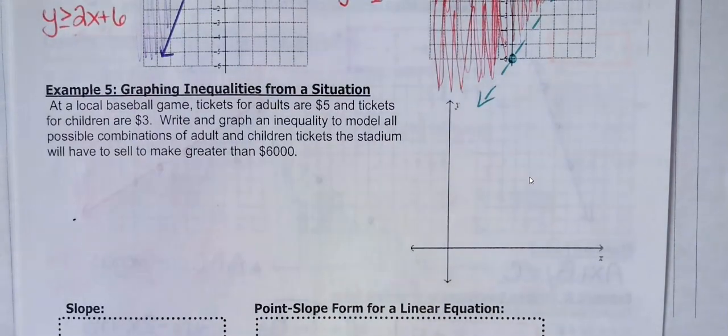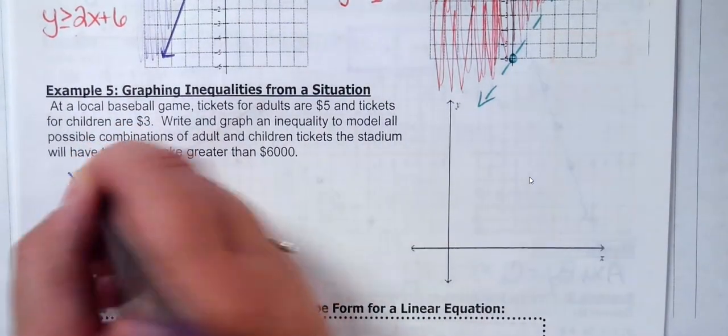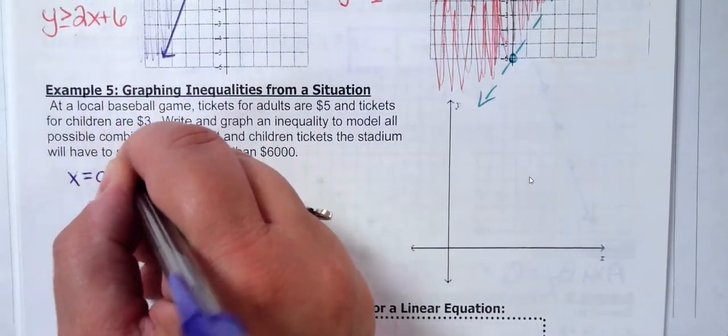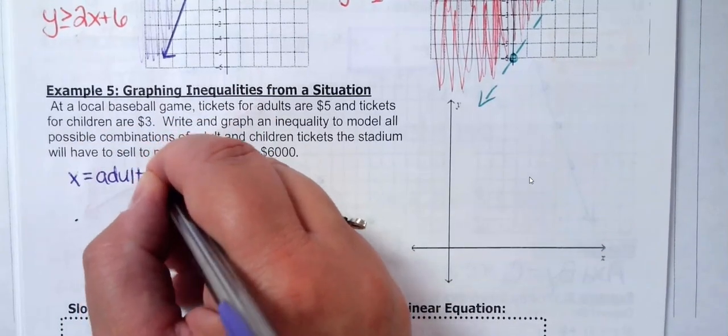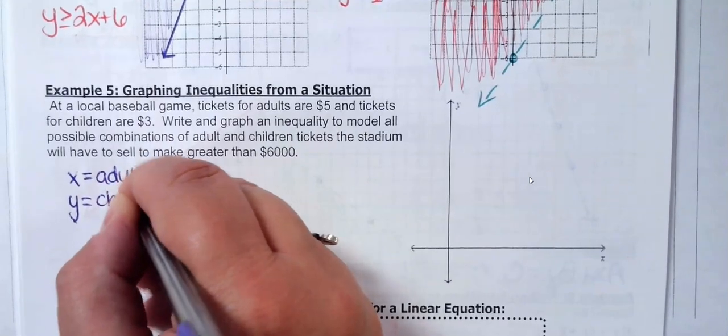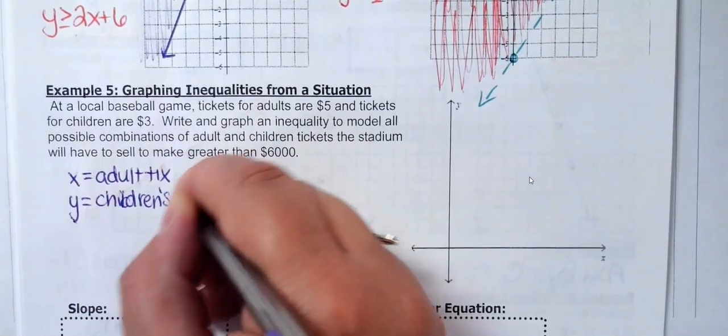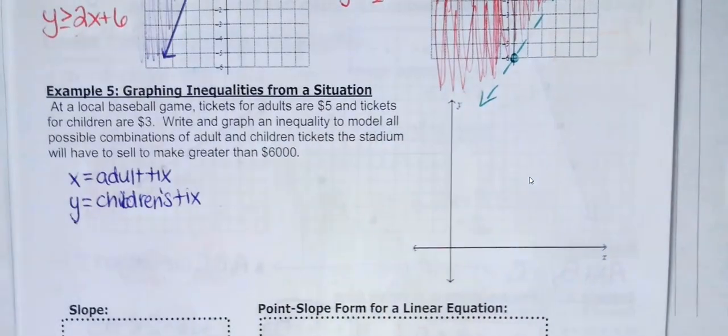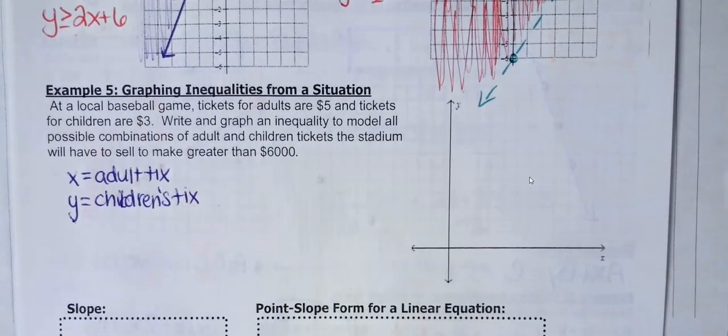Now it doesn't specify anything here, so just so we all have the same graph, let x be the number of adult tickets, and I'm going to let y be the number of children's tickets, because it doesn't define the variables for us. So we can have two different graphs that would both be correct. How could I write that into an inequality if I need the stadium to make greater than $6,000? How would you do that?